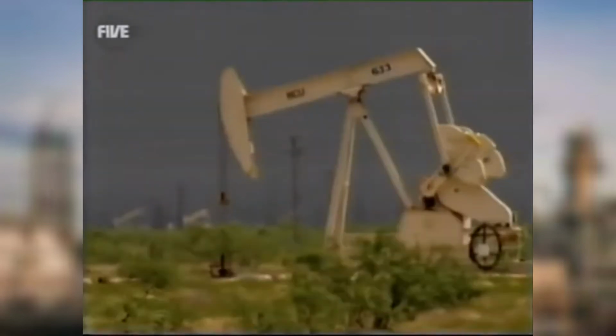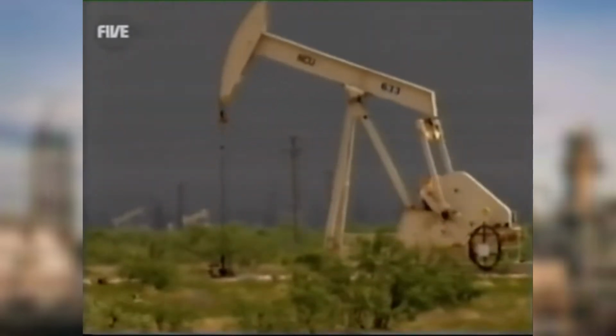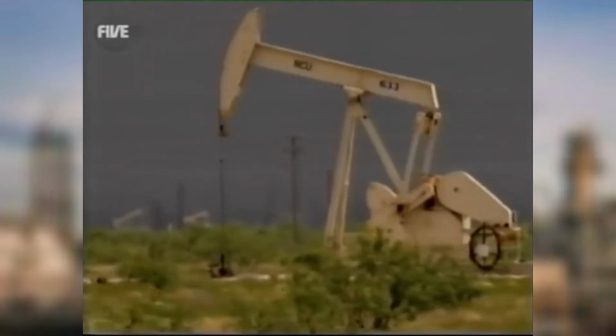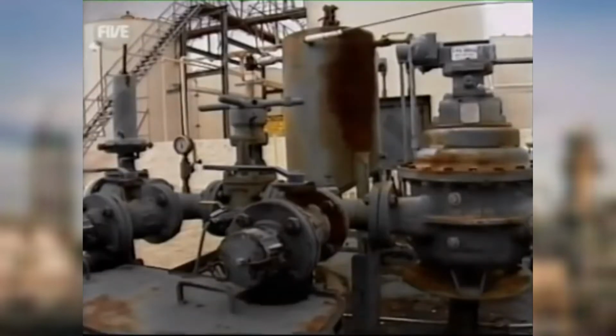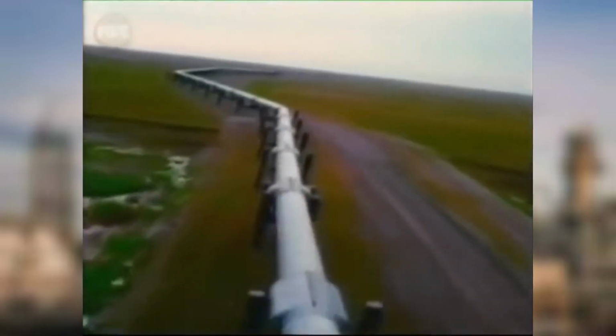But these oil fields are many miles from where the crude oil is needed. So a series of pumps feed it to a pipeline and off on a 500-mile journey to the other side of the state.